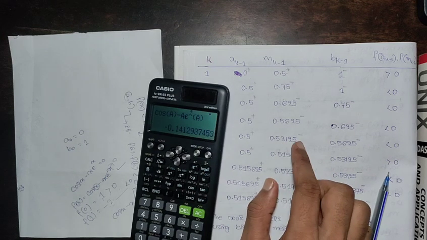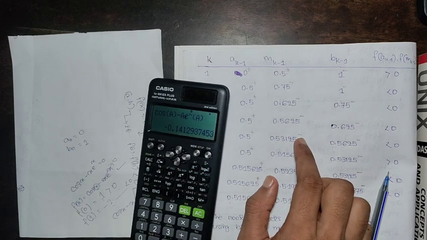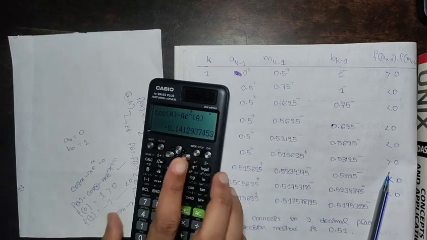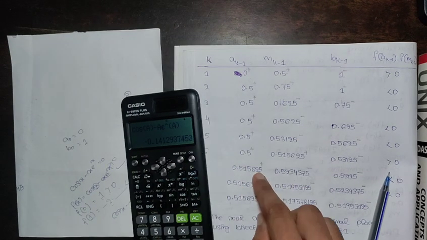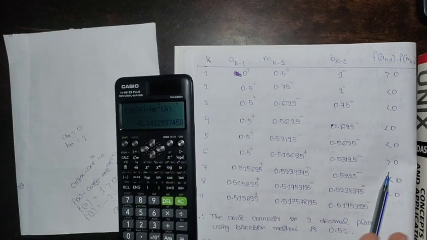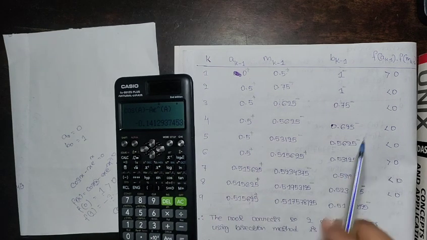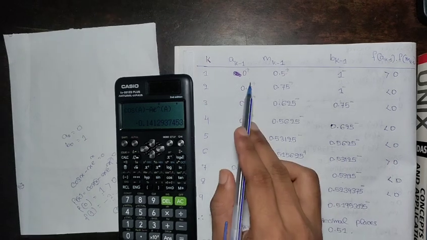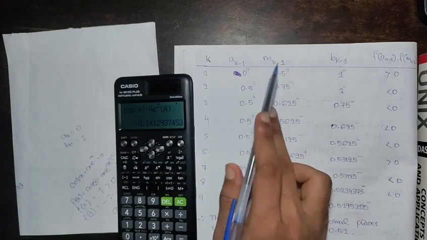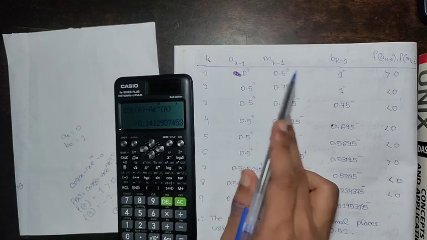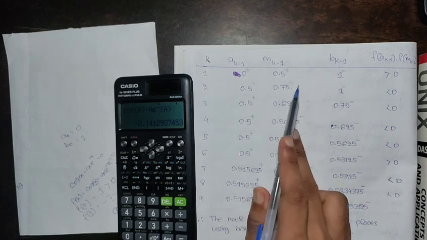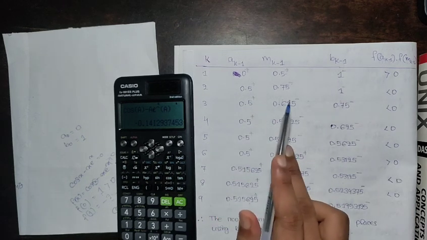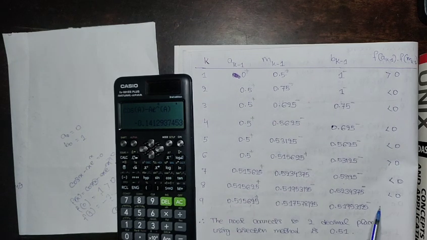So this 0.5625 is negative. Same thing you can do further, the same process. And you can do this by looking at these two columns: if it is positive positive, then positive positive negative negative, positive negative negative, and so on.